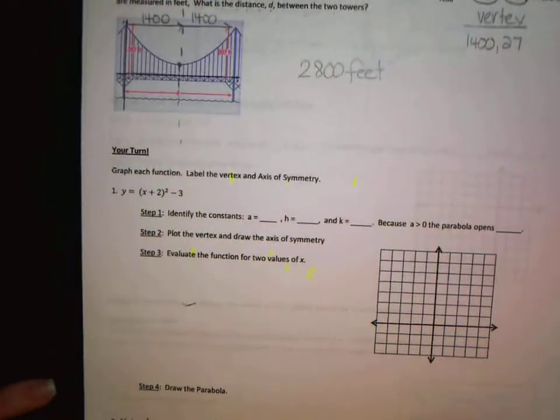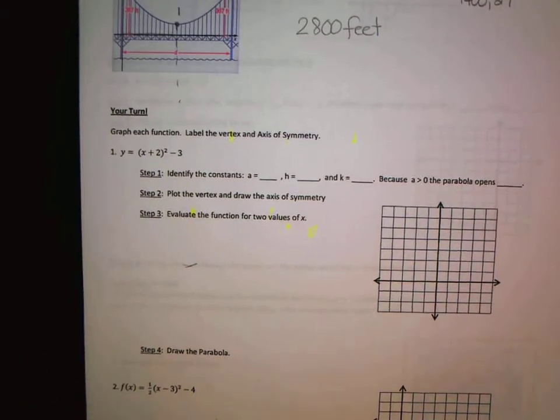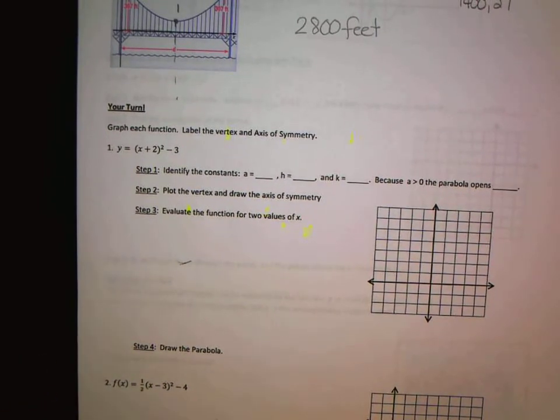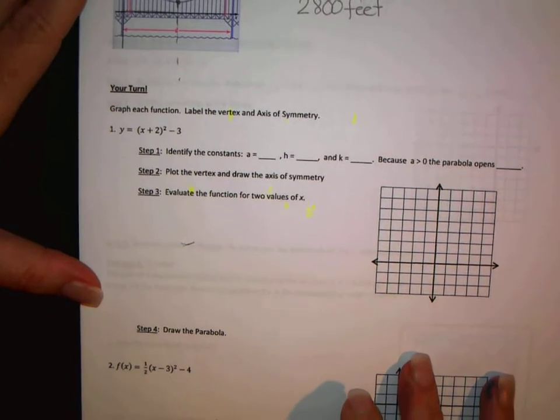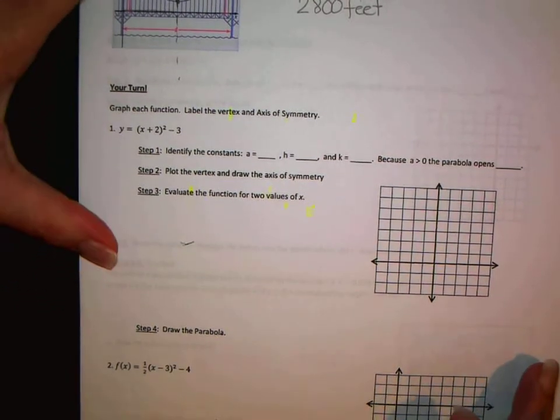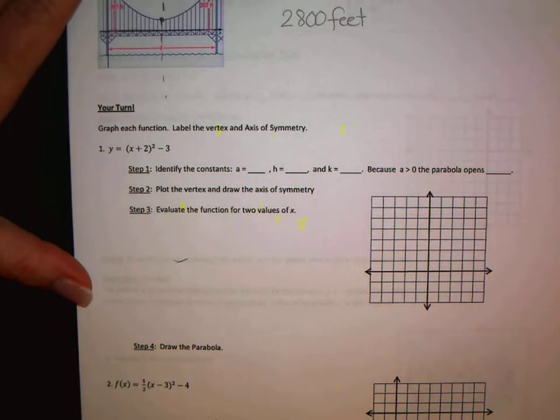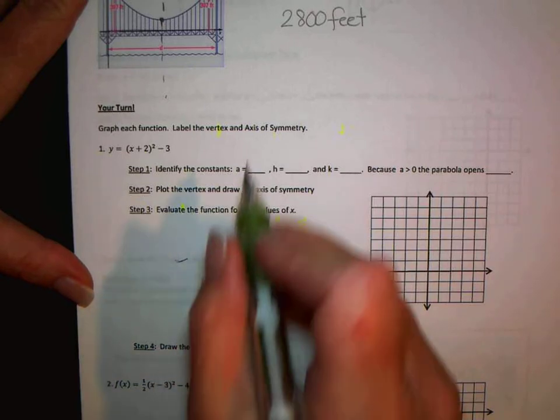All right, your turn. Graph each function labeled with symmetry. You're going to go ahead and try these. I gave you steps for the first one to kind of help you out a little bit. Go ahead and pause the video and work on that one yourself and see what you came up with, and when you're done, go ahead and hit play. So press pause now. All right, now let's see how you did.